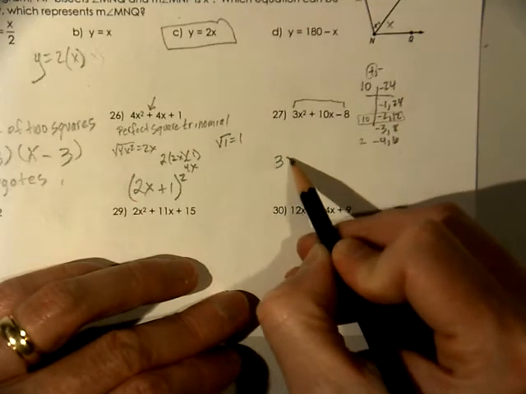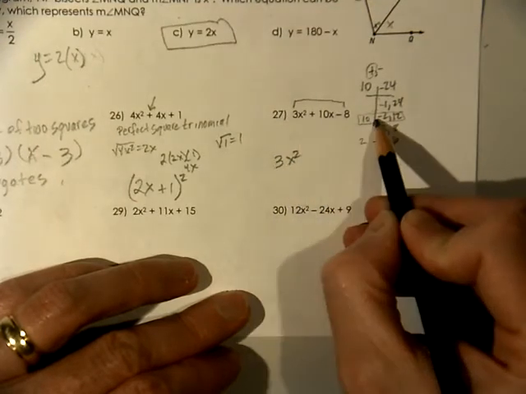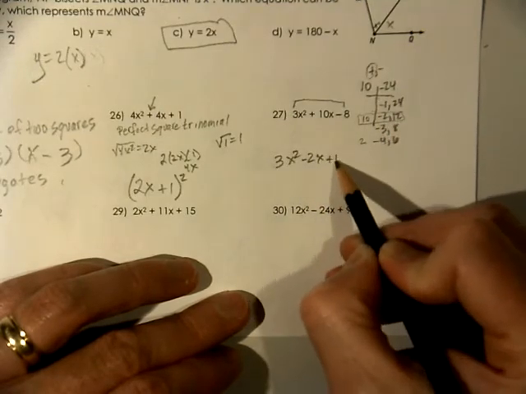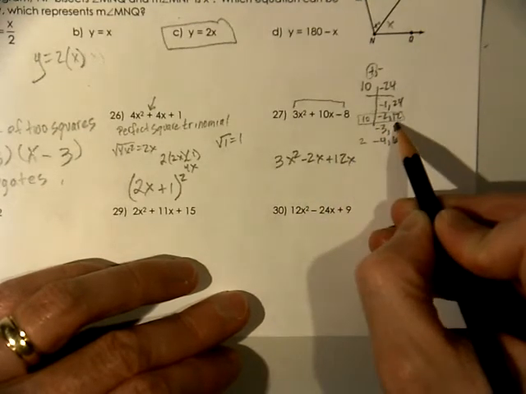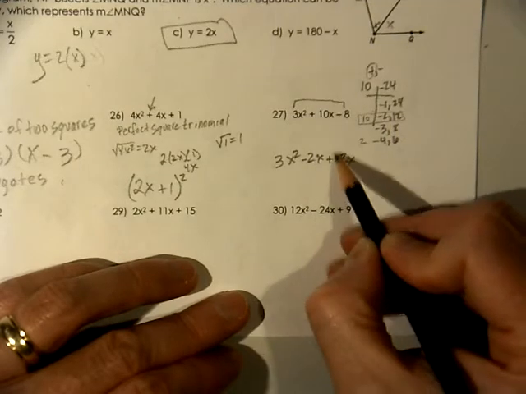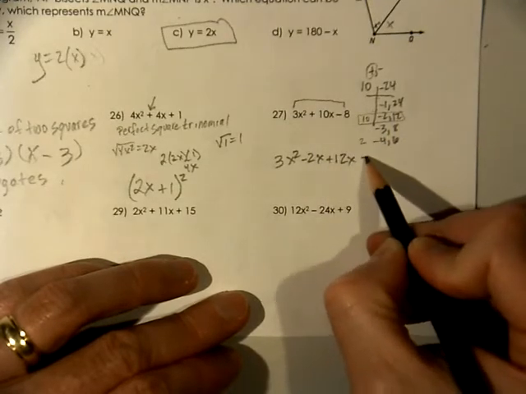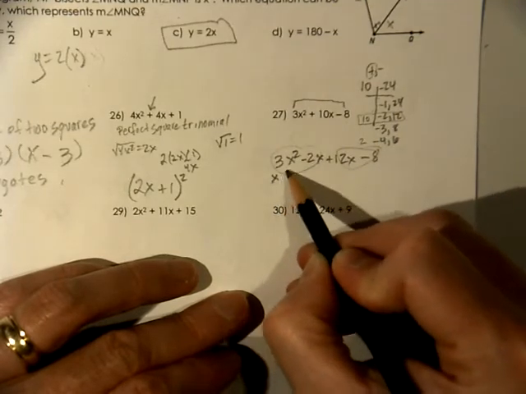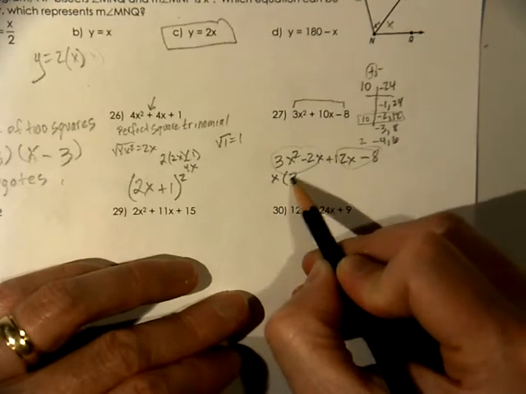So we're going to say 3x squared minus 2x plus 12x. That's the 10 in the middle. And then the negative 8. Factor by grouping. You can factor out your x.